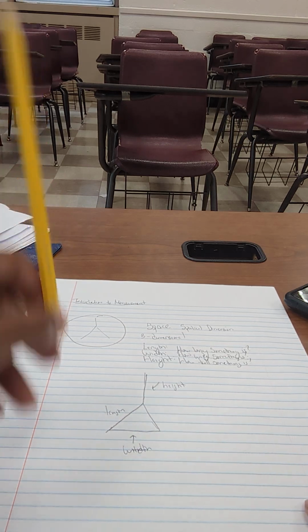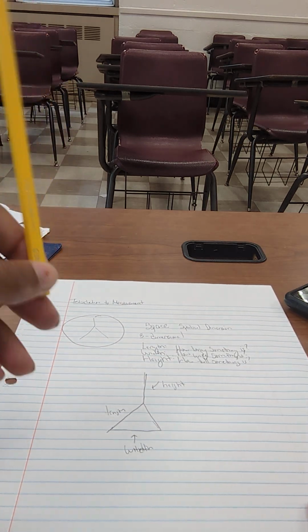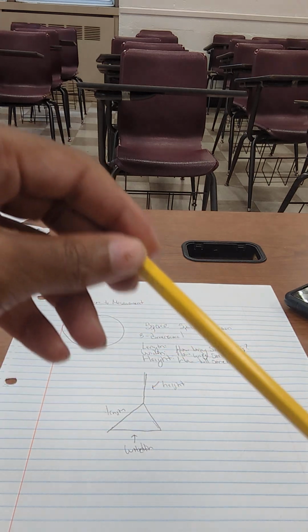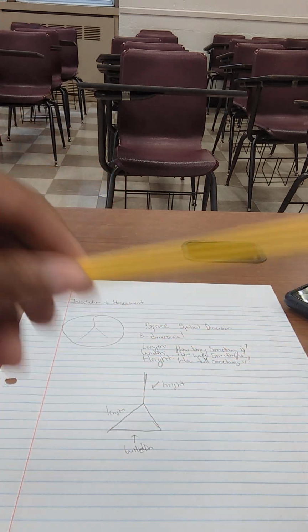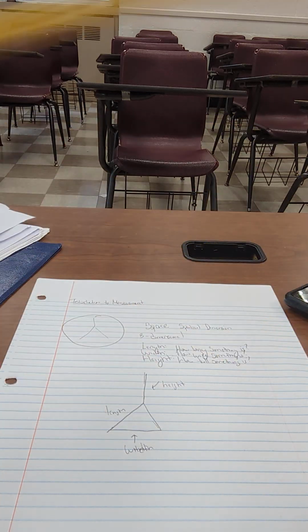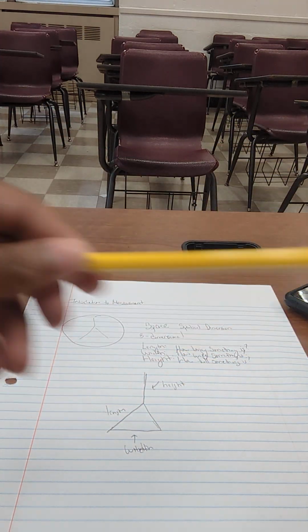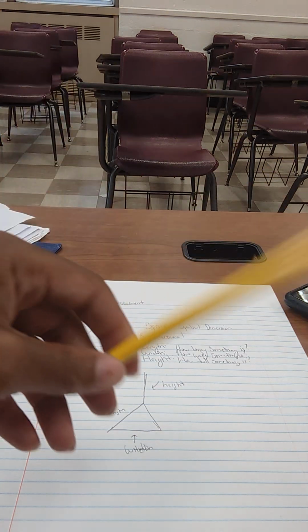because I can't use a ruler because a ruler is too small, right? I would have to use some type of longer device in order to do that. If I wanted to figure out how wide something is, the same thing. Depending on what the object is, I might have to use a ruler, or I might have to use a tape measure or something like that to figure that out, right?